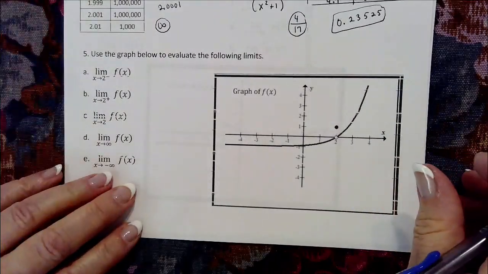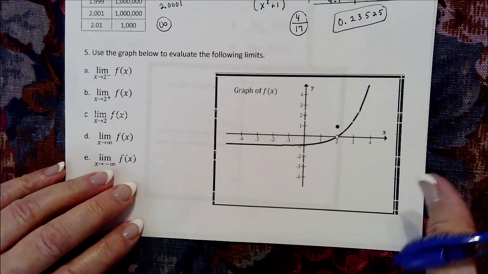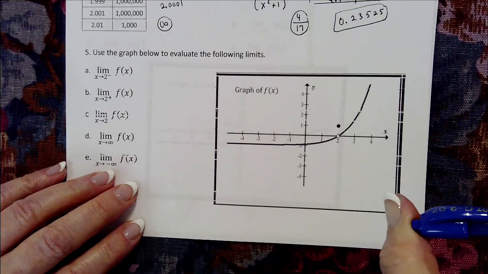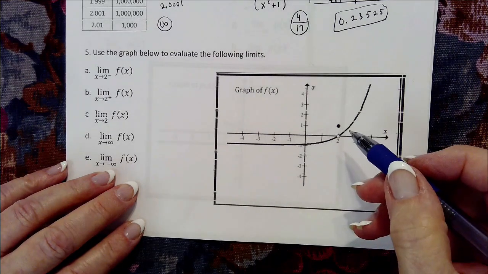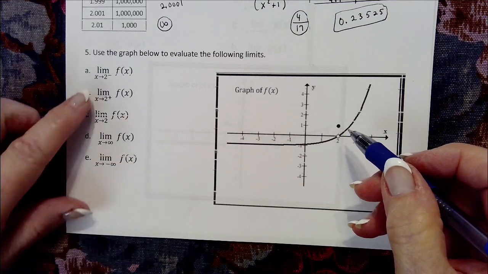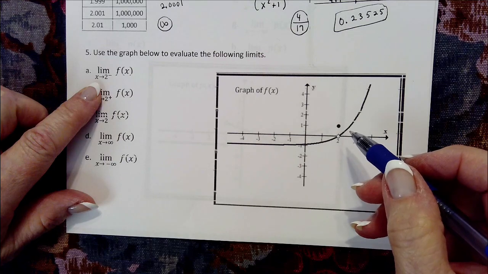Now, each of you should have this also in your Google Classroom, so that if you can't see it very well, you should be able to see it from Google Classroom. It says, use the graph below to evaluate the following limits. This right here is the limit as x goes to 2 from the negative side of f of x.